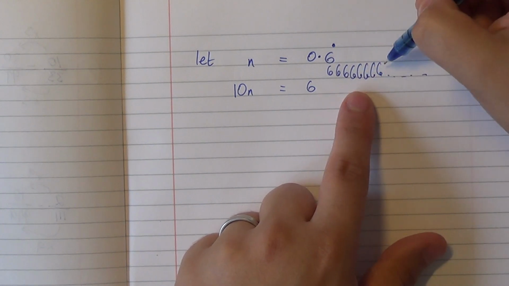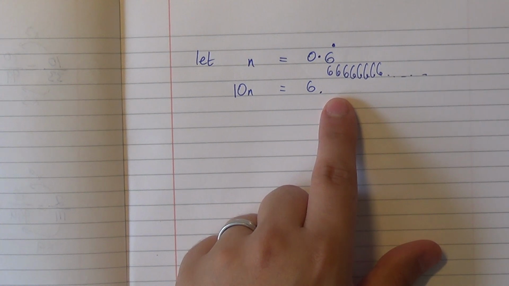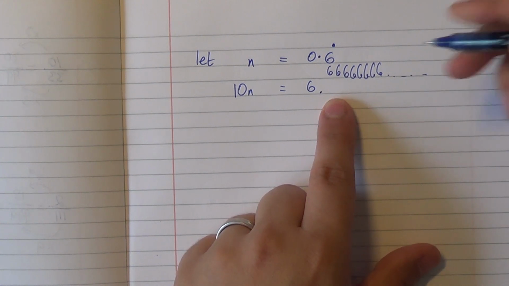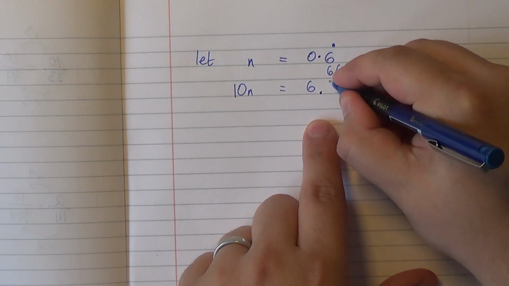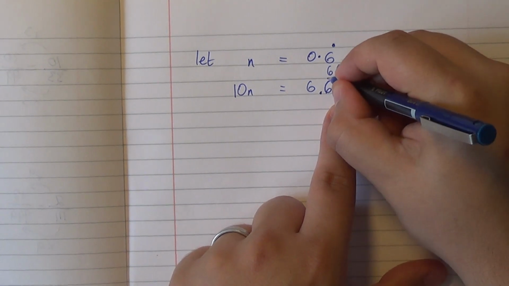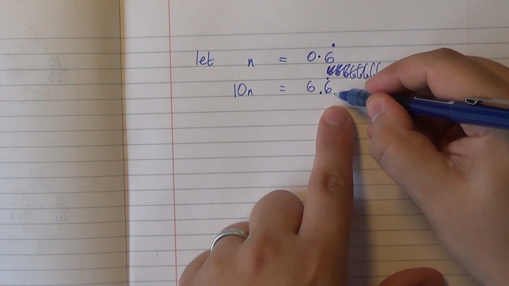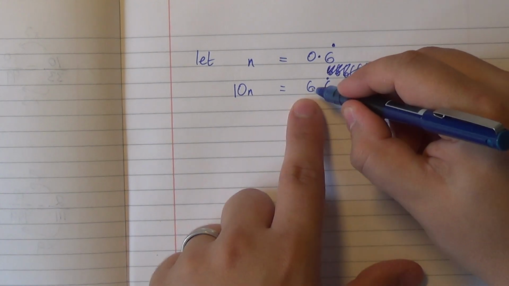So if I move these all forward a column, how many 6's are still after the decimal place? Well, all of them still, because it never stops. It's infinitely large. So that 6 is there, and it's still repeating, so it's still 6 recurring. There's an infinite list of 6's here, and also an infinite list of 6's here. We've now got 1 in front.